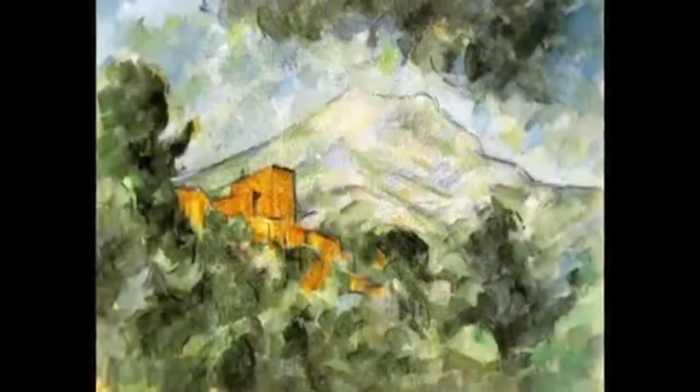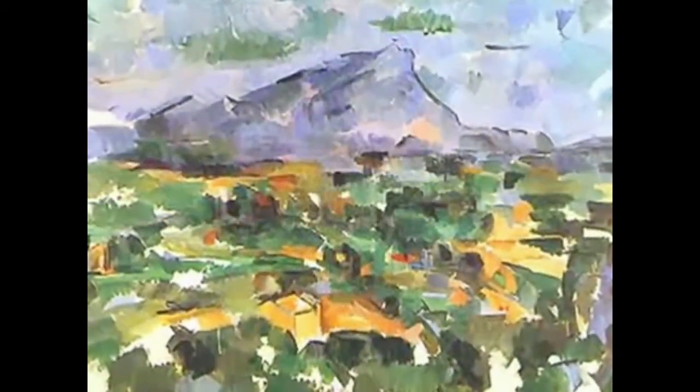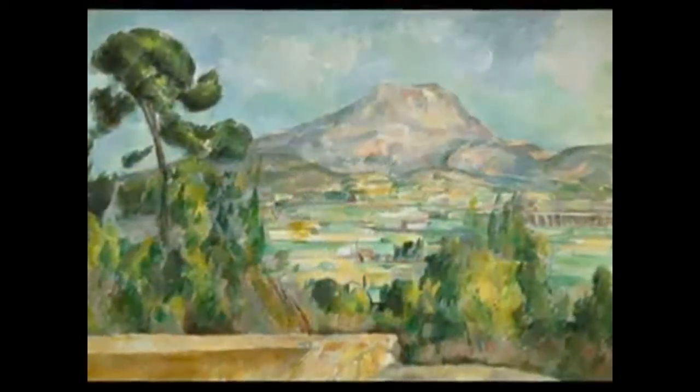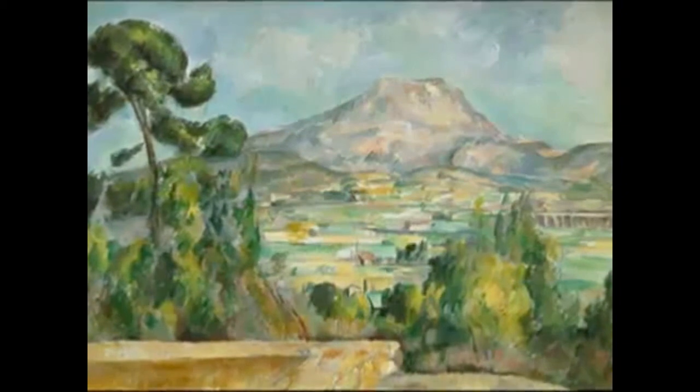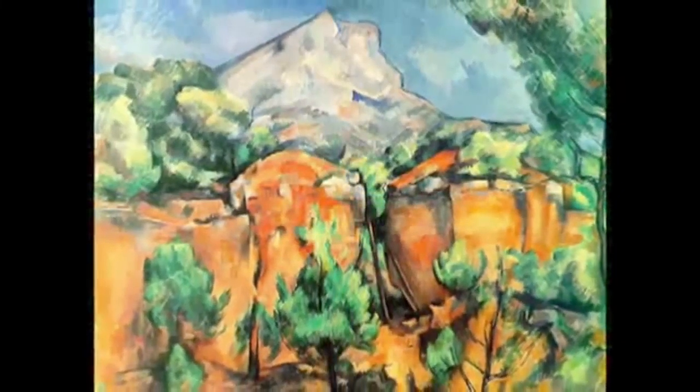He took us with him into the wild and taught us how to see in his paintings. Again and again, he took the road that leads up into the grounding Mont Sainte-Victoire.